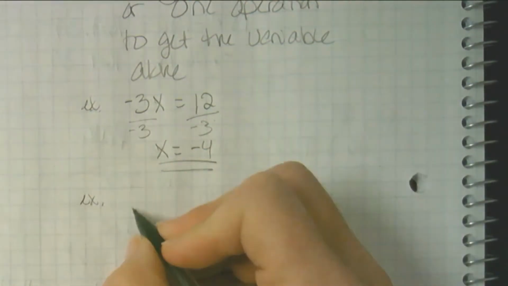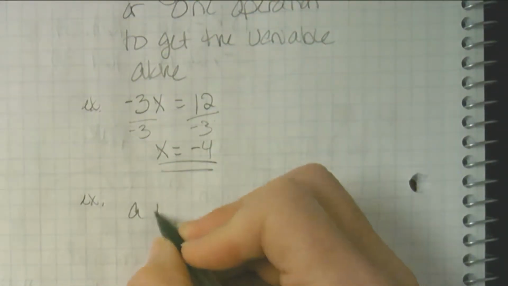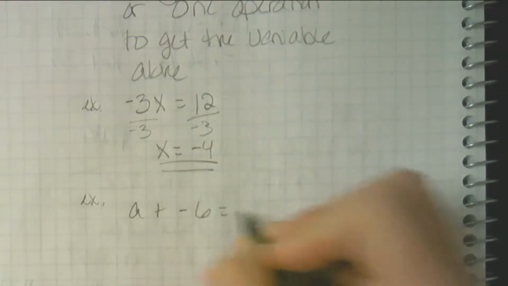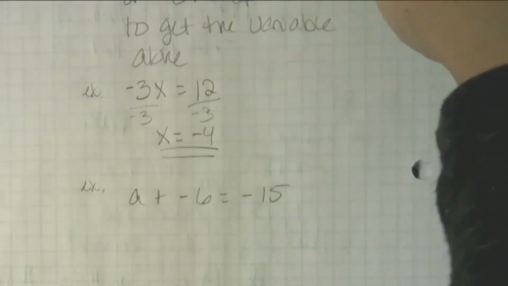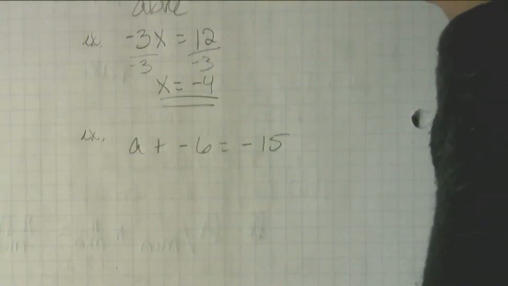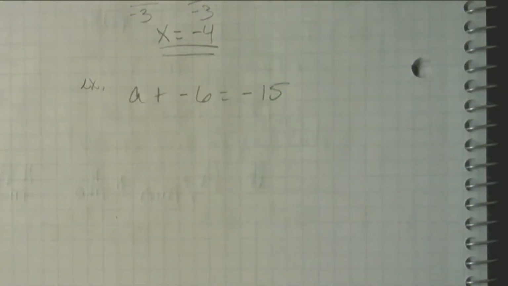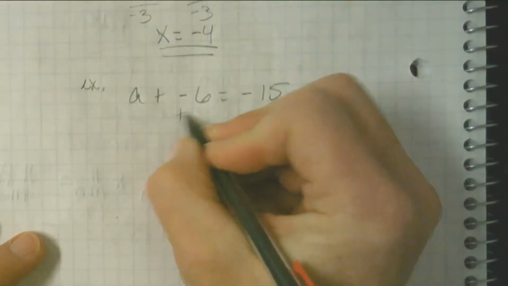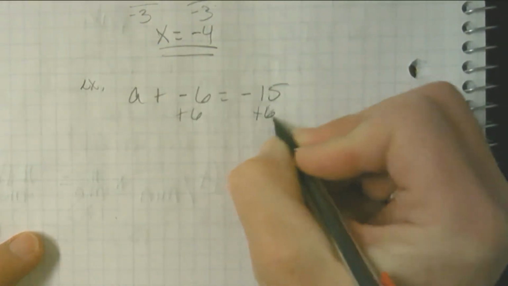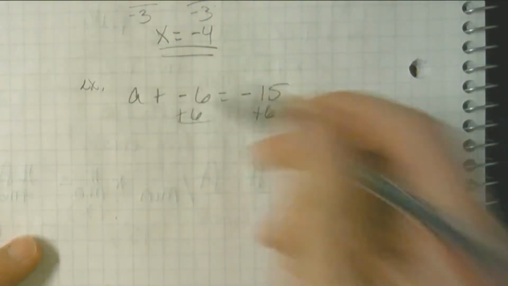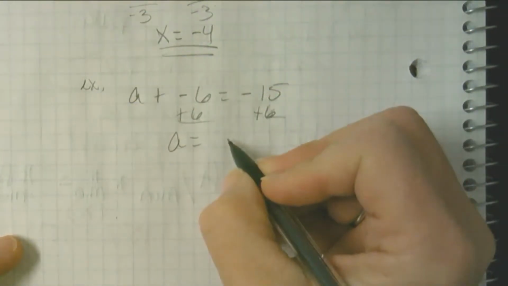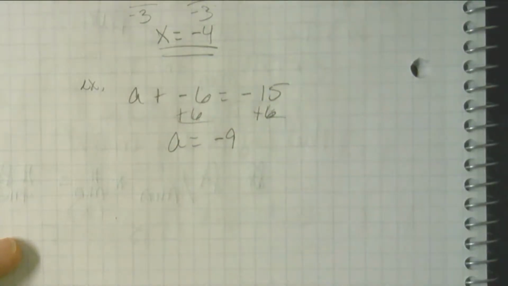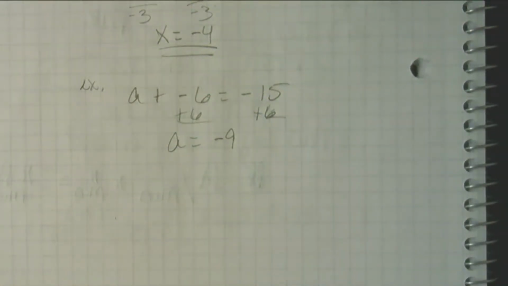Another example might be a plus a negative 6 is equal to a negative 15. This is also a one-step equation. How do I solve this? Cameron? I'm going to add 6 to both sides because a positive 6 and negative 6 equals 0. All right, so I have a is equal to a negative 9. These are one-step equations. There's one operation to get the variable alone.